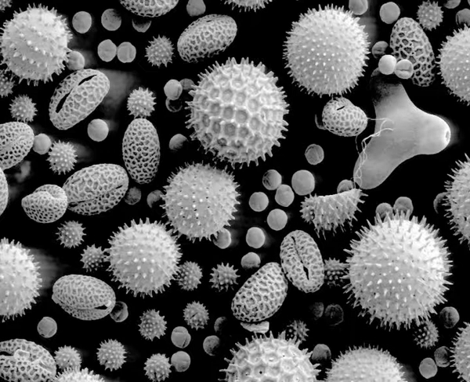The structures of the pollen grains of different plant species vary mostly in the nature of their walls, called sporoderm. Study of external morphology of pollen grains is called palynology.